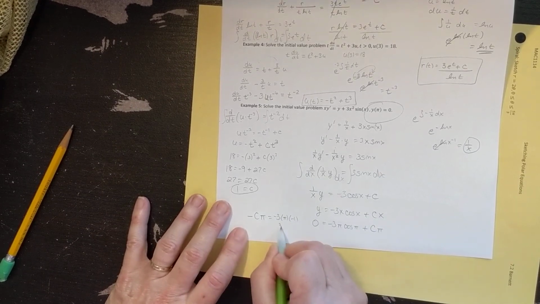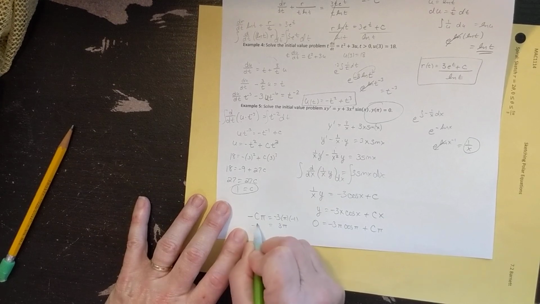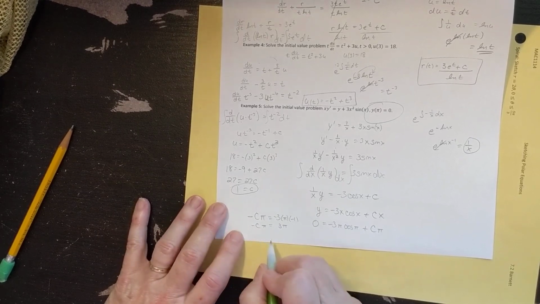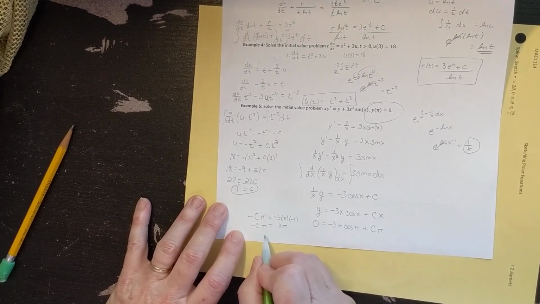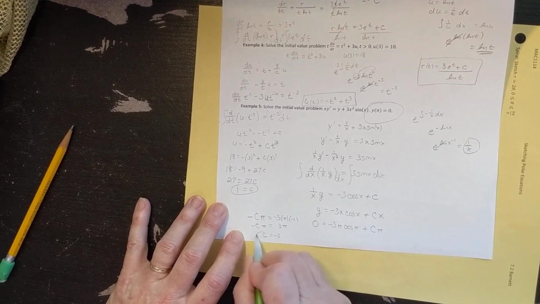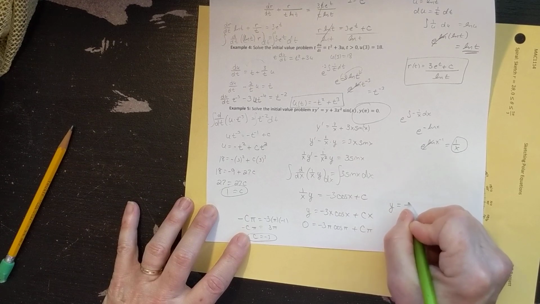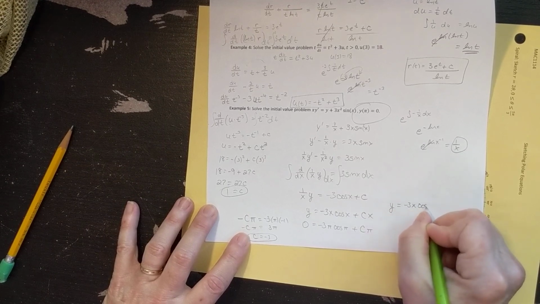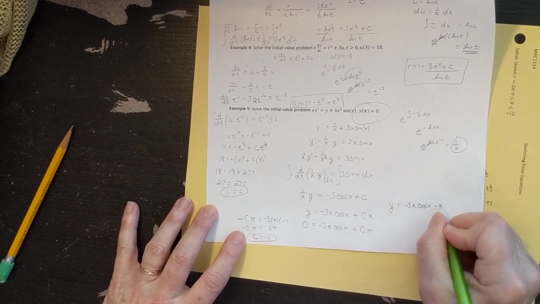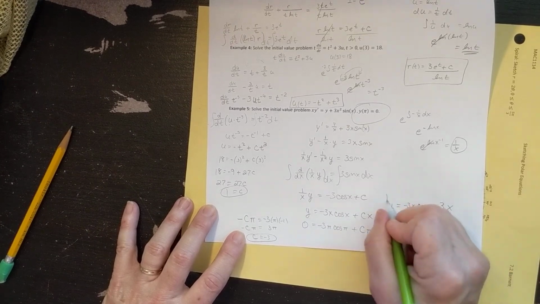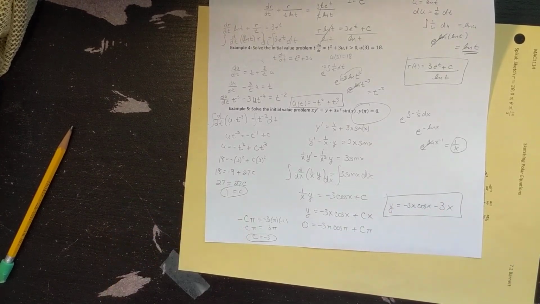So I get that 3 pi is negative c pi. Divide by negative pi, I get c is equal to negative 3. All right, my function y is equal to negative 3x cosine of x minus 3x. That is the function that will solve this linear differential equation.